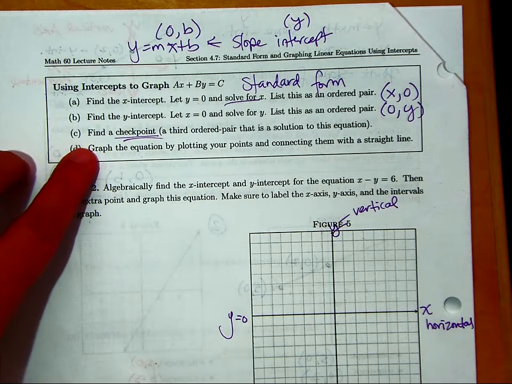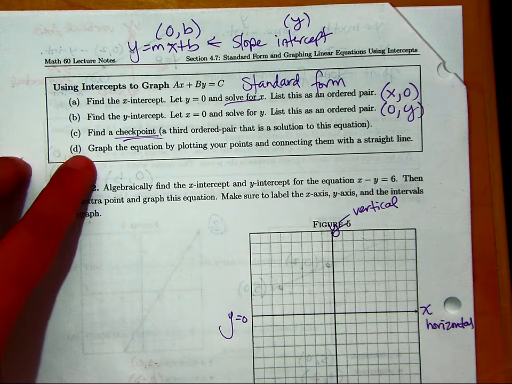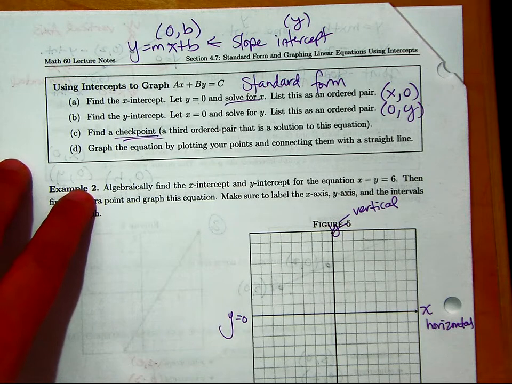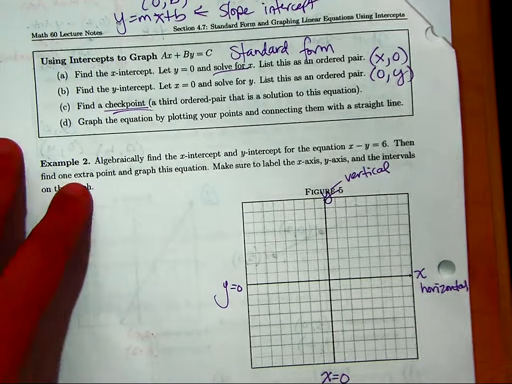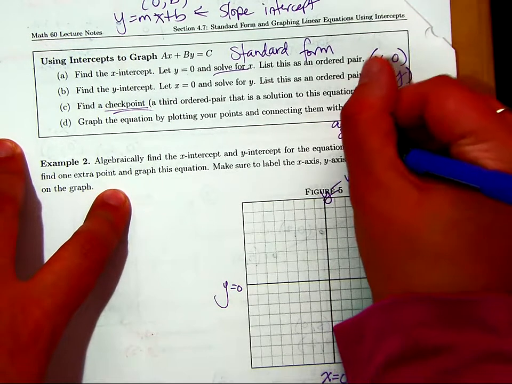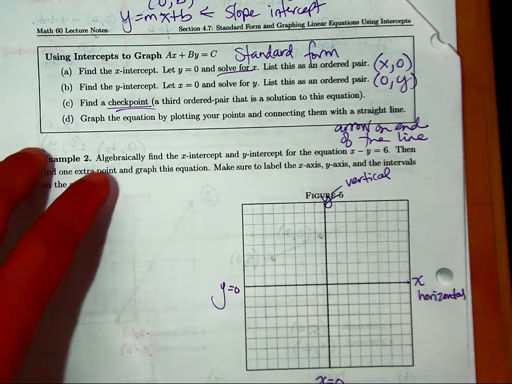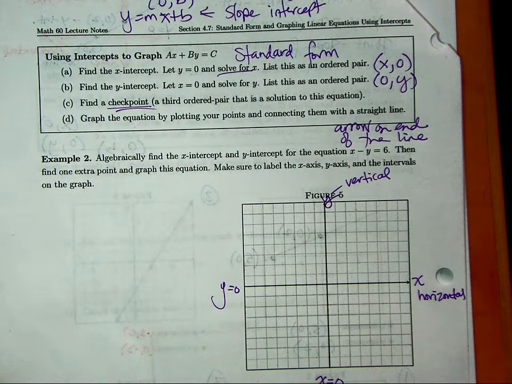And then we're always going to want to check, because if I mess up on the x-intercept or the y-intercept, I can graph the wrong line. So we always want to have a checkpoint. The checkpoint is just a third ordered pair that is a solution to the equation. I'll show you how to get the checkpoint in just a moment. And then you're going to graph the equation by plotting all of the points and connecting into a straight line. Remember to put arrows on the end of the line. That's because technically if you don't put arrows on the end of your line, then it doesn't continue for infinity, and it's actually not a line, but a line segment.